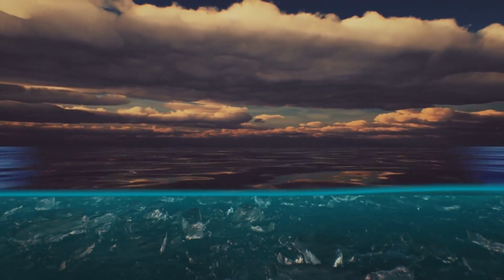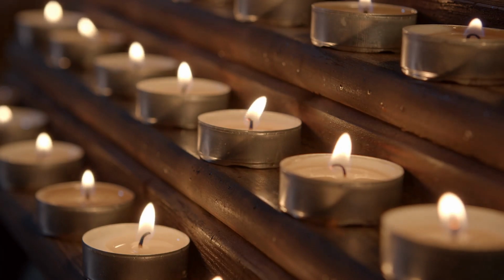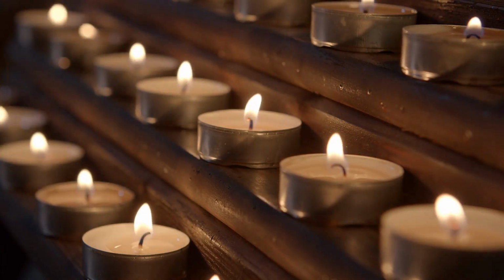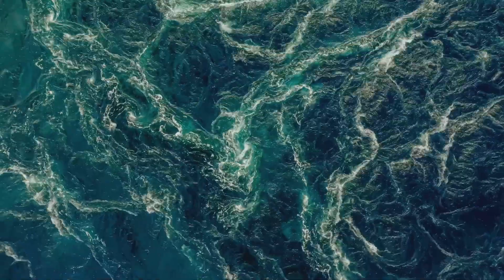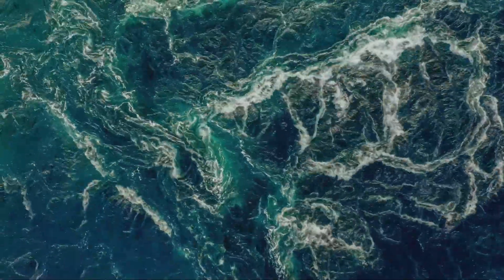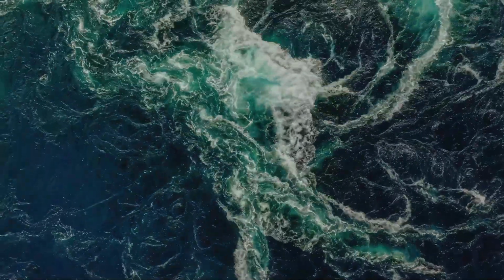This creates a vertical stratification, a layering of water masses with different densities. The transition zone between these layers is known as the halocline. The halocline is not a rigid wall, but rather a dynamic zone where salinity gradually changes with depth. Picture it as an invisible curtain, constantly shifting and undulating with the currents and tides.